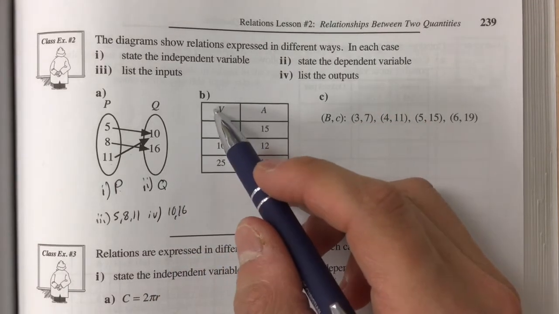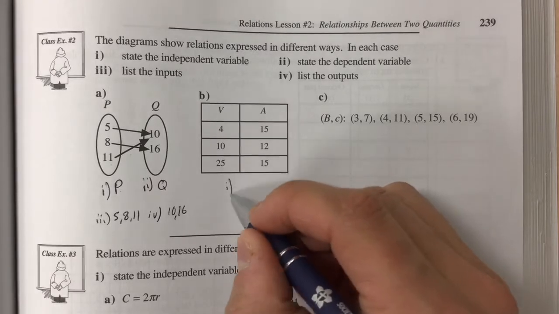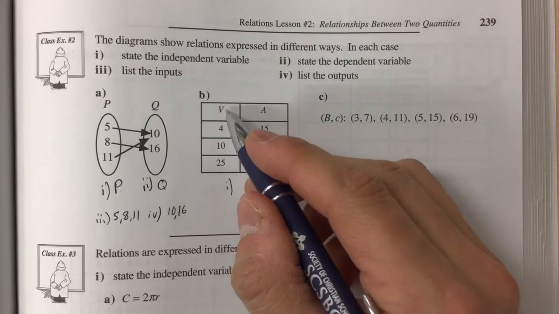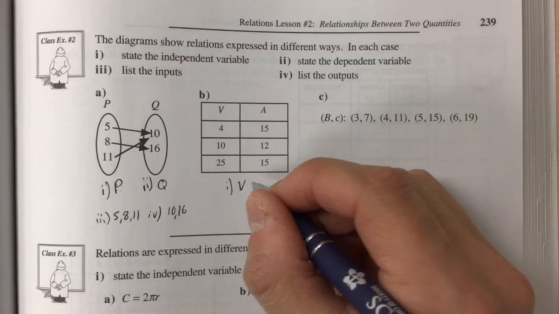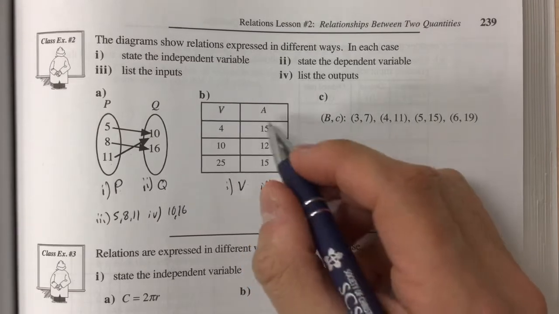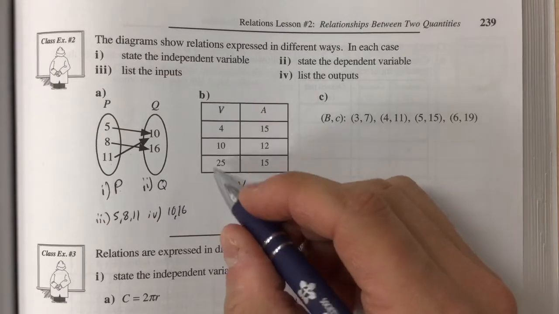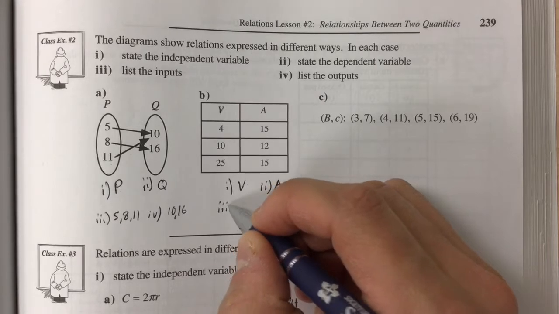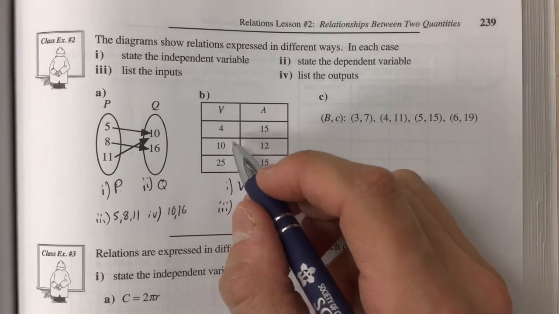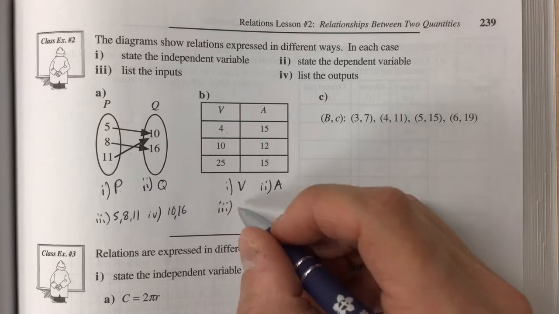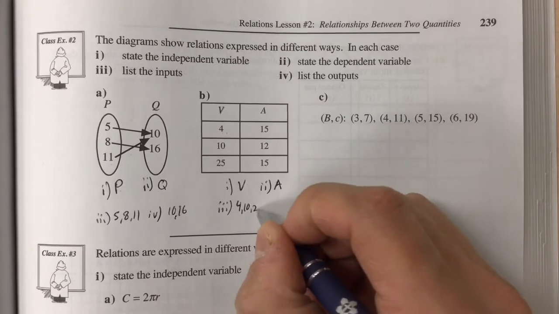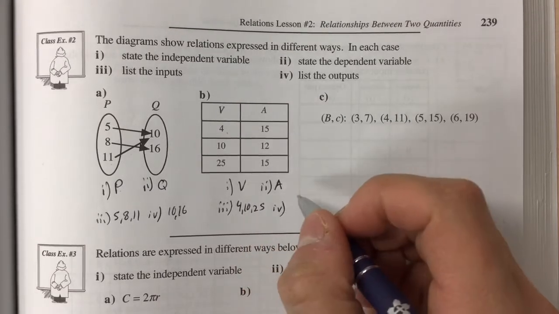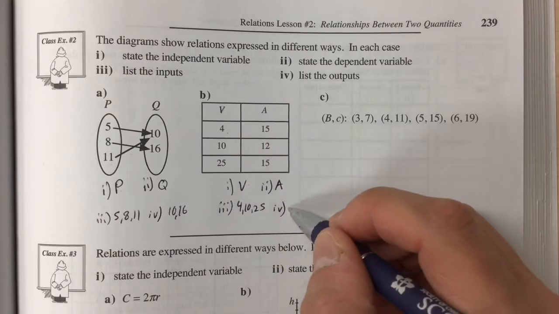With example B here, these are my independent variables, which would be V. My dependent variable is A. My inputs would be related to my independent variable, so that would be 4, 10, and 25. And then my outputs are 15, 12, and 15.